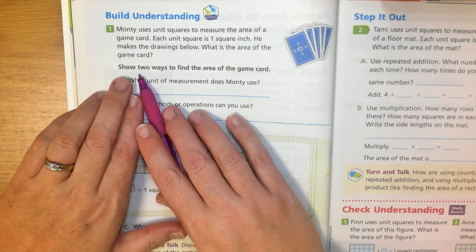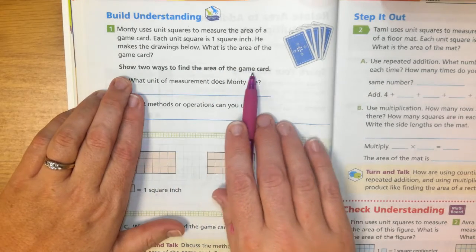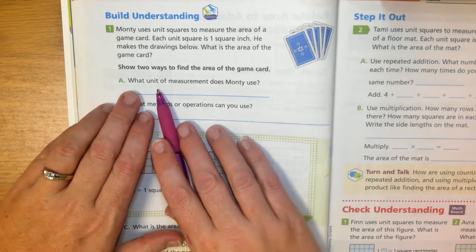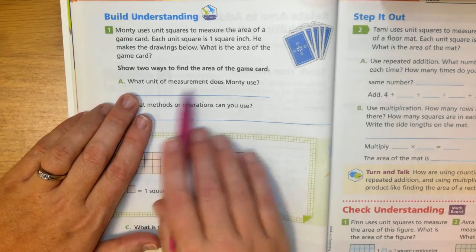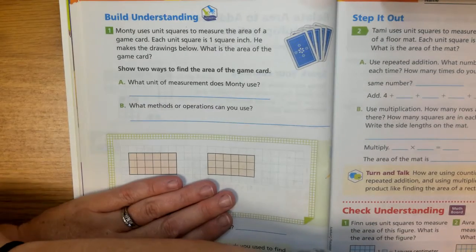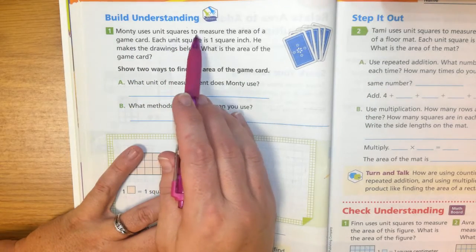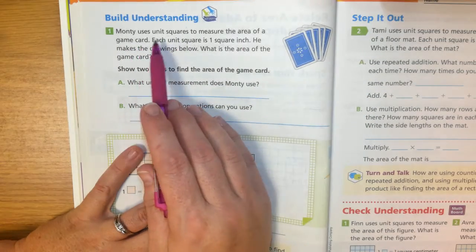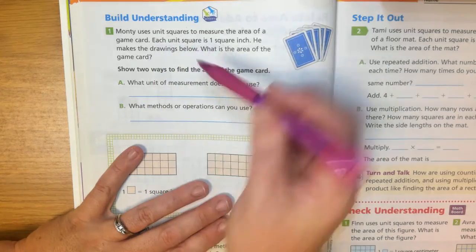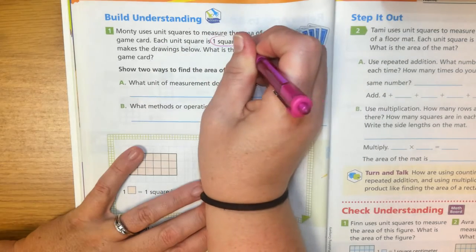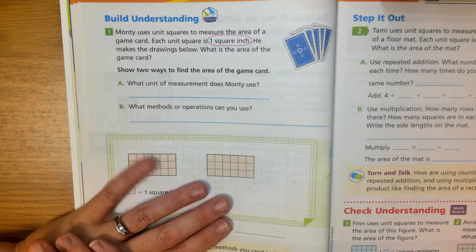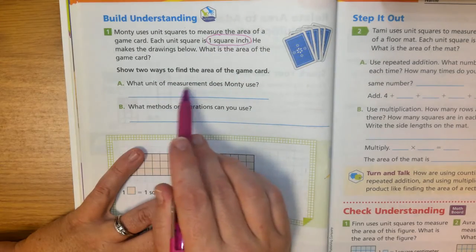So first we have to show 2 ways that we could find the area of the game card. So we want to know, what is the unit measurement that Monty is going to be using? Well, let's look back in our problem. Monty uses unit squares to measure the area of a game card. Each unit square is 1 square inch. So what unit of measurement does Monty use?